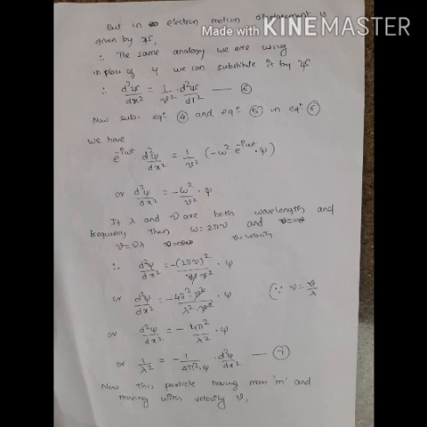Now we have to substitute equation 4 and equation 5 in equation 6, because we have already determined d²ψ/dx² and d²ψ/dt², that is differentiated twice with respect to position as well as time.